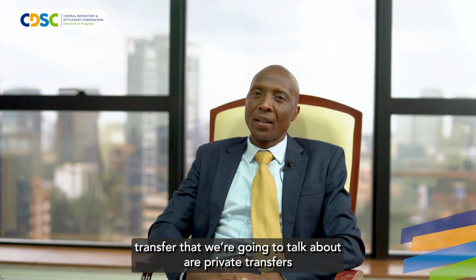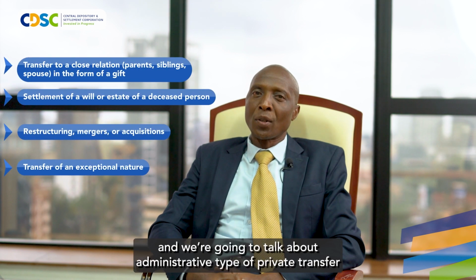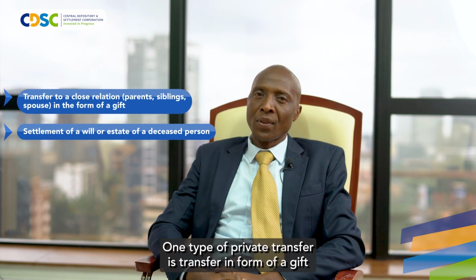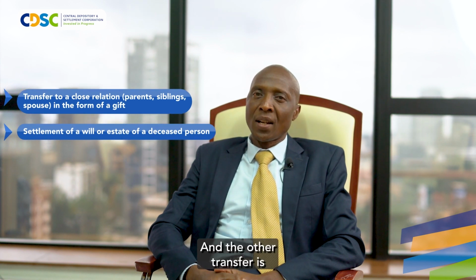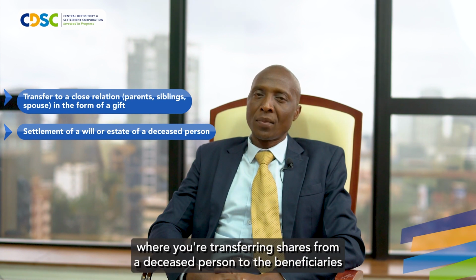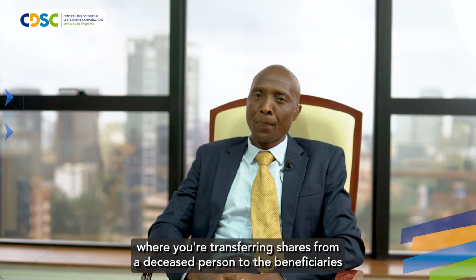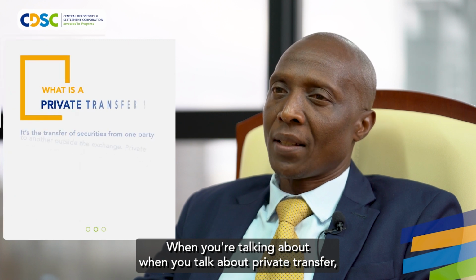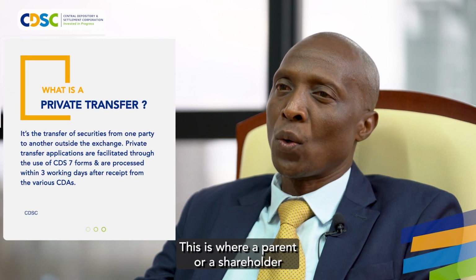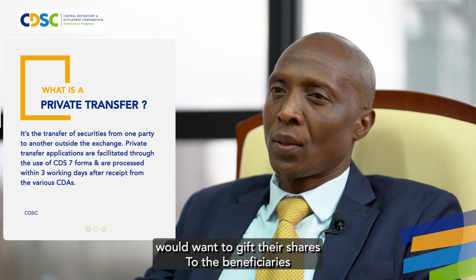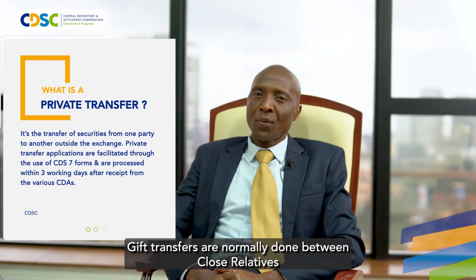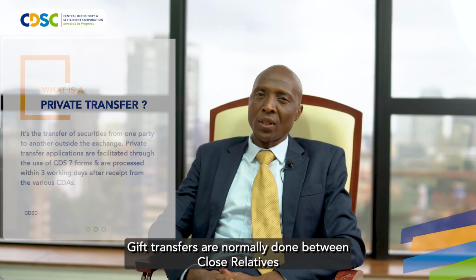The second type of transfer that we're going to talk about is private transfers, and we're going to talk about mainly two types of private transfers. One type of private transfer is a transfer in the form of a gift, and the other is where they're transferring shares from a deceased person to the beneficiaries. When you talk about private transfers, this is where a parent or a shareholder would want to give their shares to the beneficiaries. Gift transfers are normally done between close relatives.